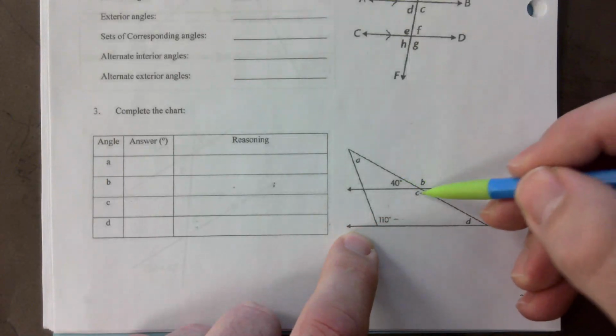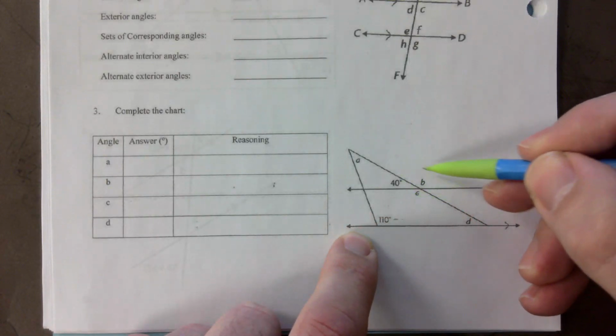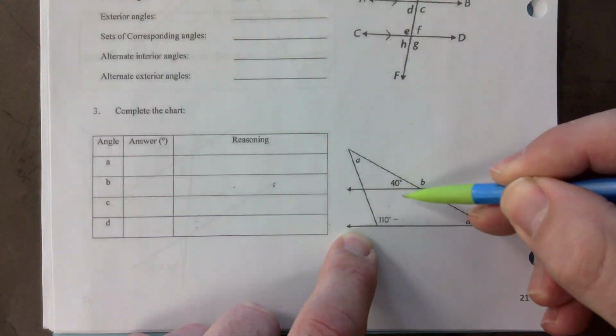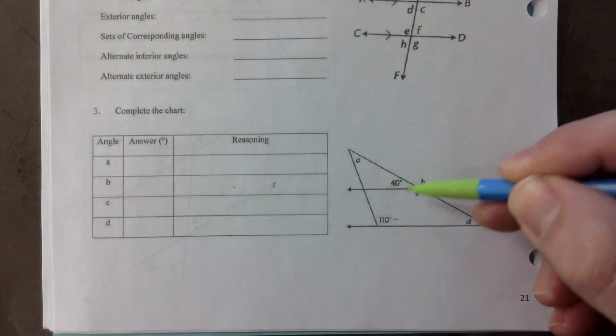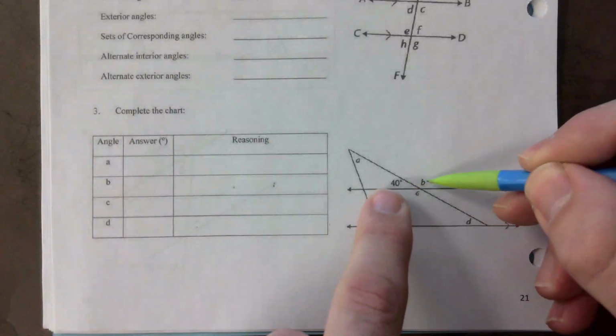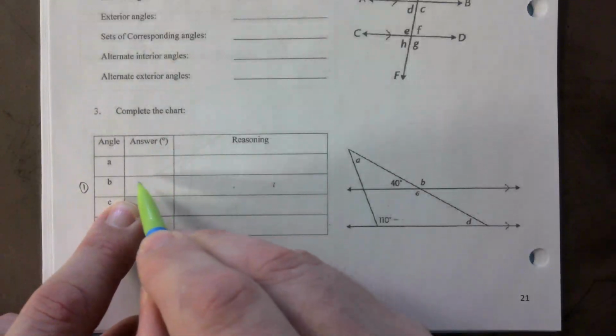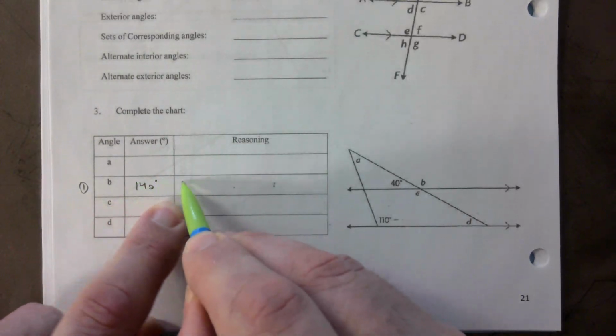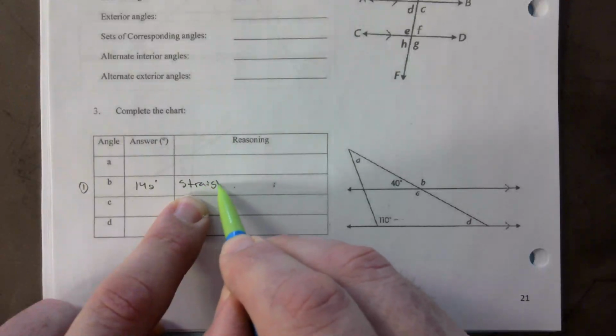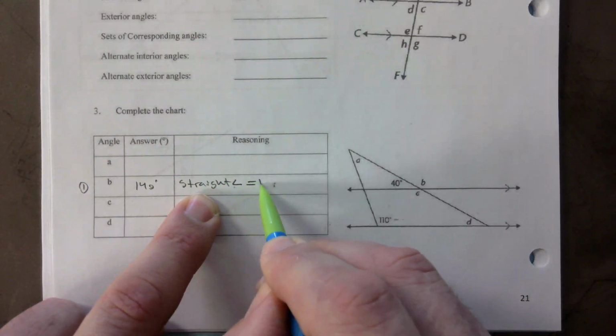Notice that B and C they're touching this angle. So here, you're going to use the ones I just talked about. They're all touching each other. So you could do B. You could do that one first if you'd like. And that is 140. We know that already. And I just use straight angle is equal to 180.